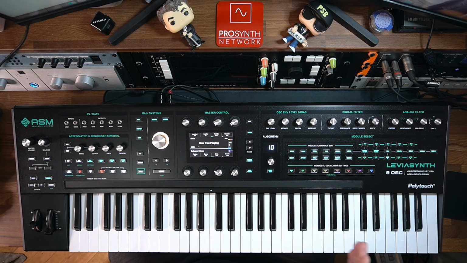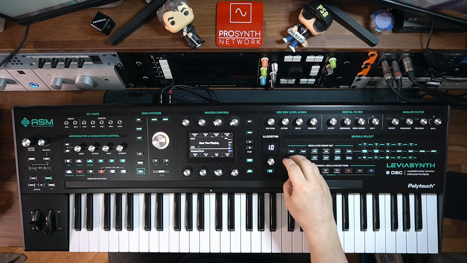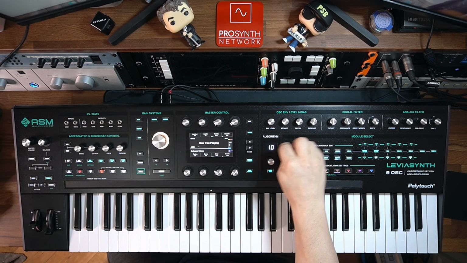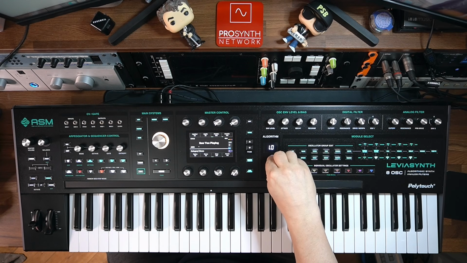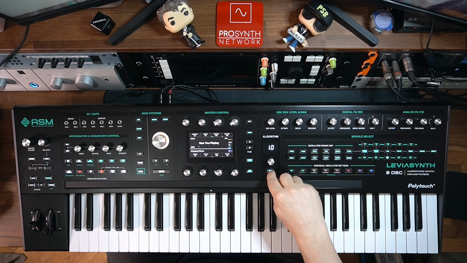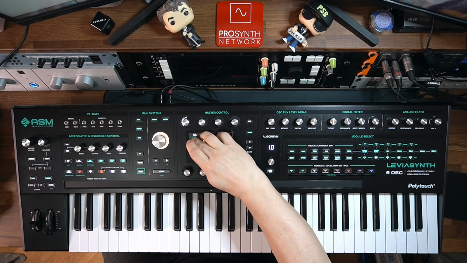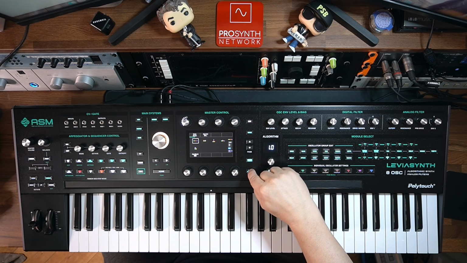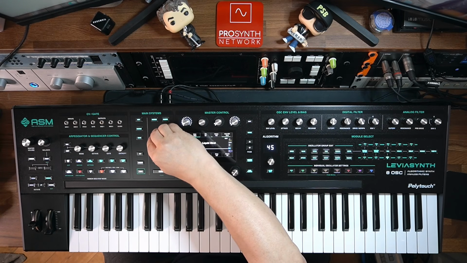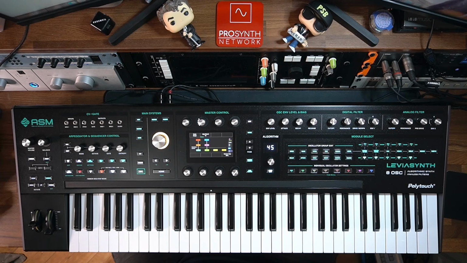Okay. Moving over to the right hand side, probably the most obvious difference that we see between this and the Hydra is the algorithm control. So it has its own digit display, a rotary control and an algo edit button. If I hit the algo edit button, I can go in and edit the algorithms, depending on where we are. So let me just pick a patch here that's got a standard algorithm. So there we go.